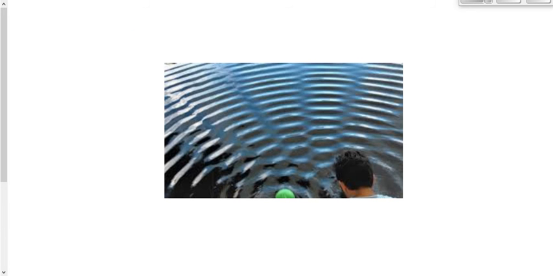Now, when we have two openings, we know we're going to get diffraction, or the spreading out of a wave, taking place in two places. When those two waves that are spreading out encounter each other, we get interference. When two crests encounter each other, we get constructive interference. We get a bigger crest. When two troughs hit each other, we get constructive interference. It's a bigger trough. When a crest meets a trough, we get destructive interference. We get complete cancellation of the wave.